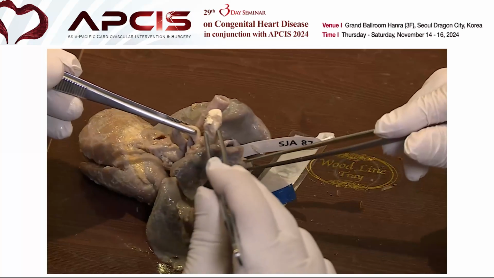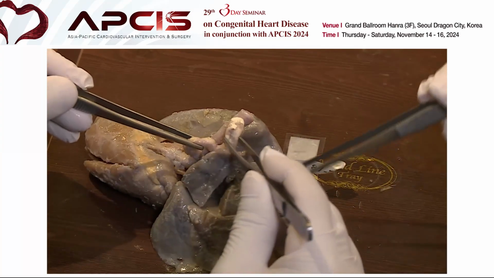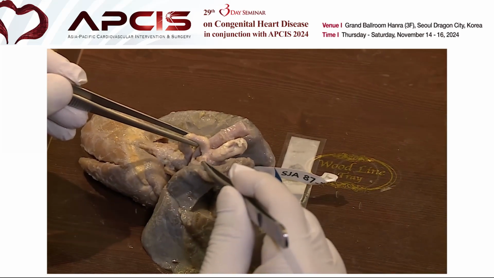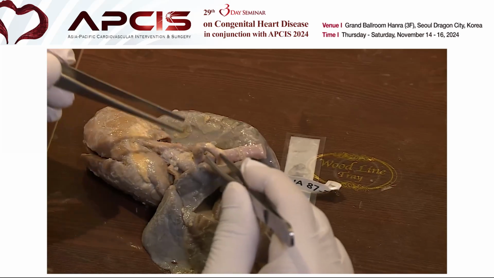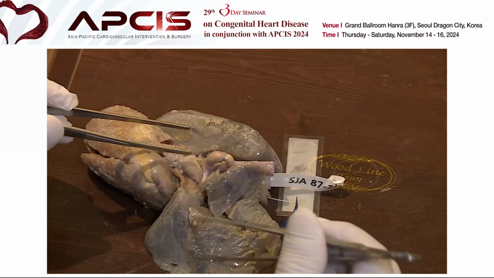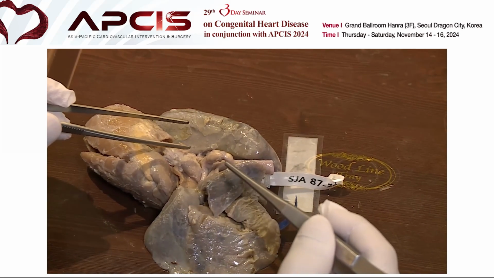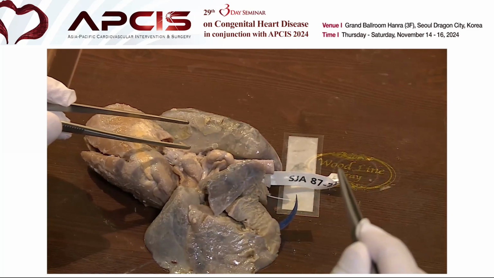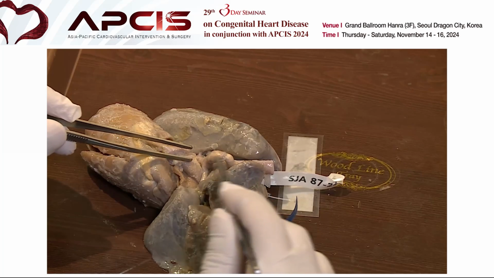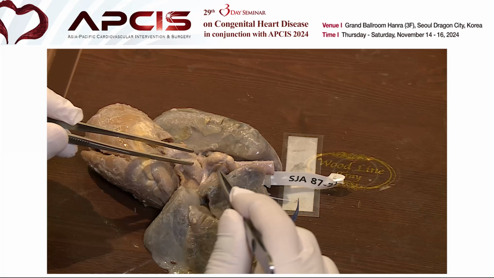So this is right side SVC, and is draining to the junction between the SVC and the right atrium here. So usually in patients with isolated supracardiac TAPVD, the vertical vein is usually in front of the left pulmonary artery. But in this case, the course of the vertical vein is behind the bronchus.